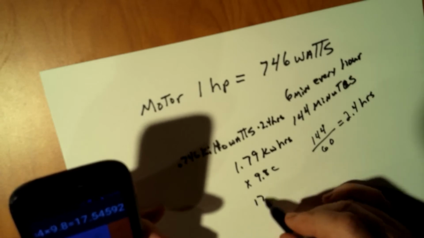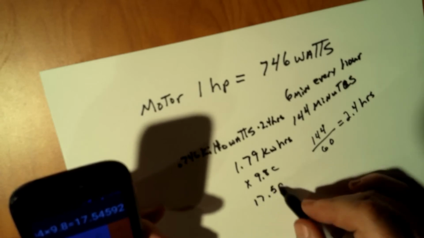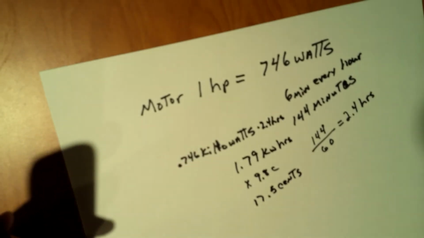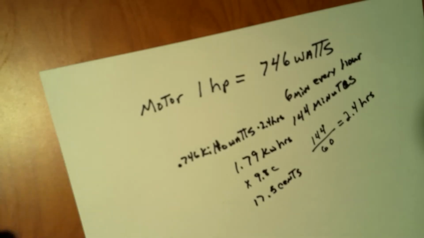It costs 17.5 cents to operate that saw for the day. Does that make sense to you?